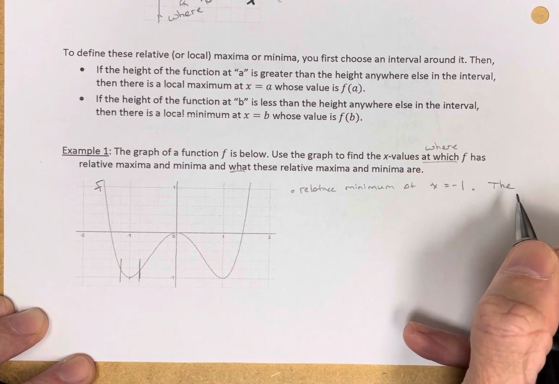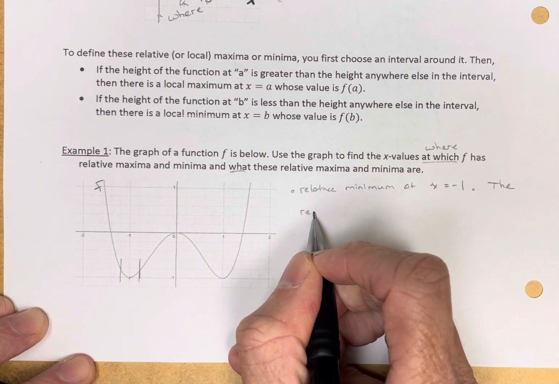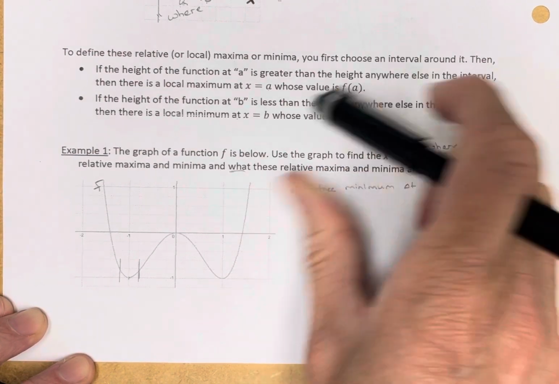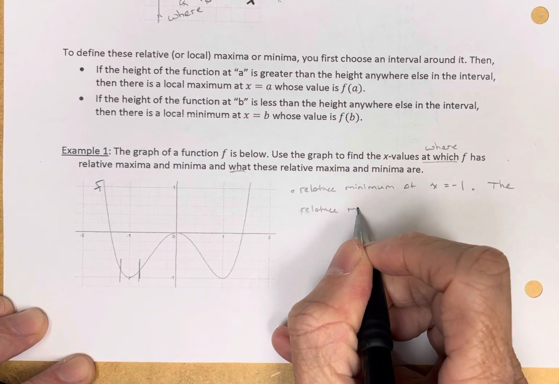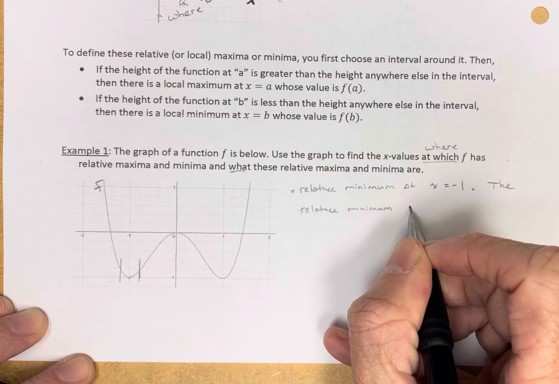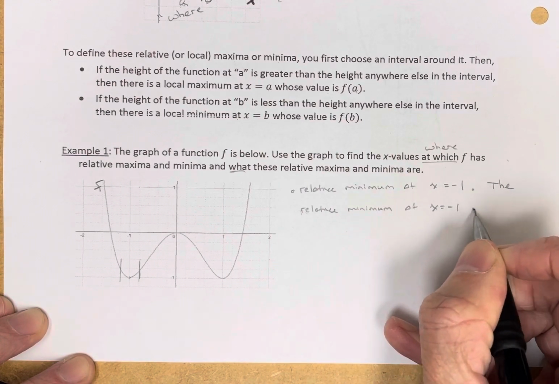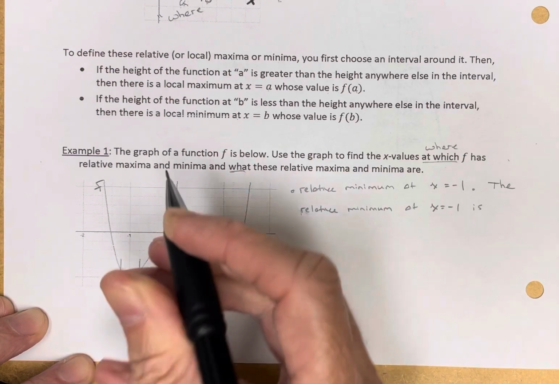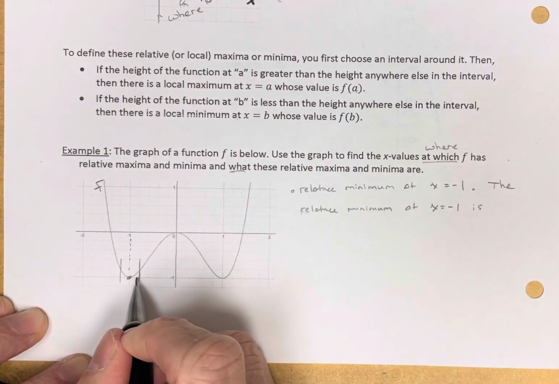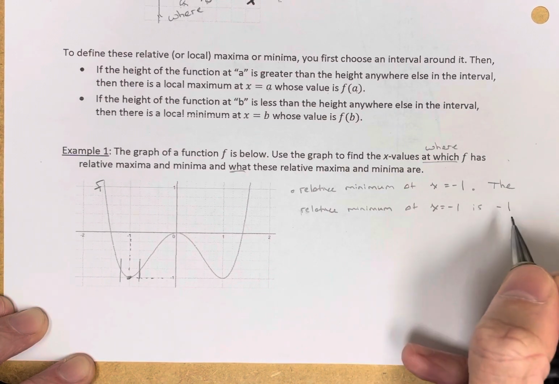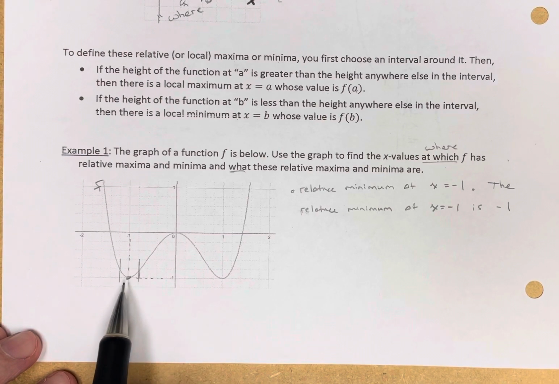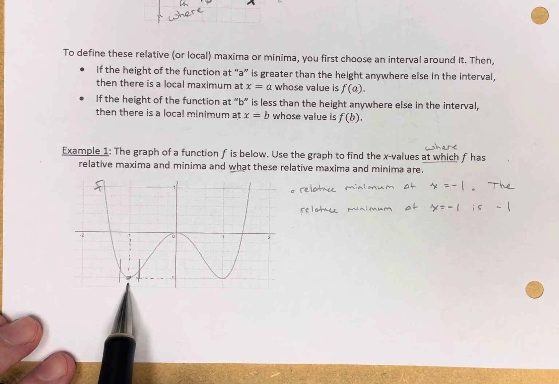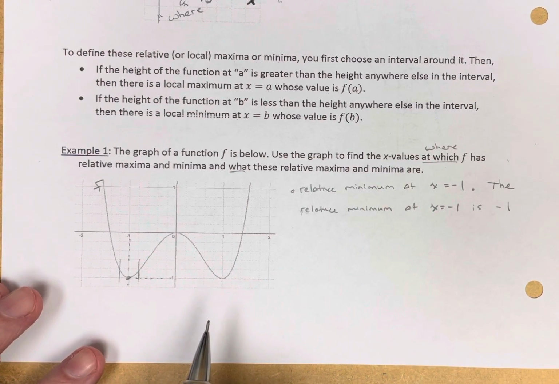What is that minimum? If I come down, there's where it's located, and this is what it is. It is -1. The relative minimum at x equals -1 is also -1 on the y-axis.